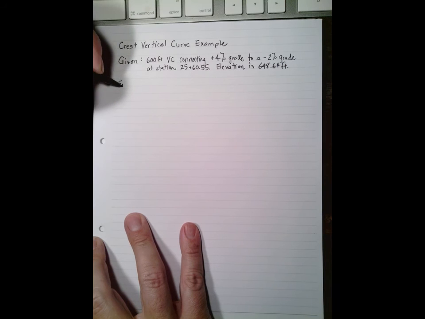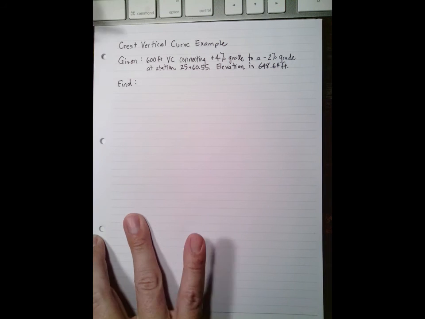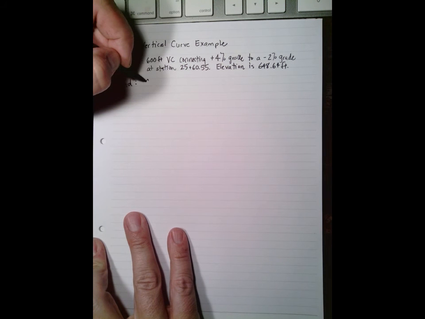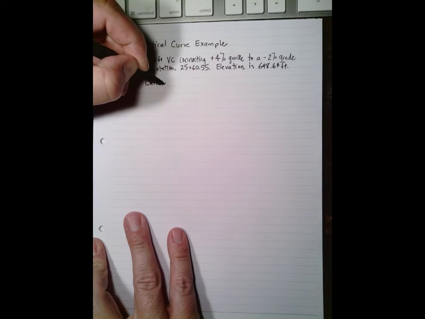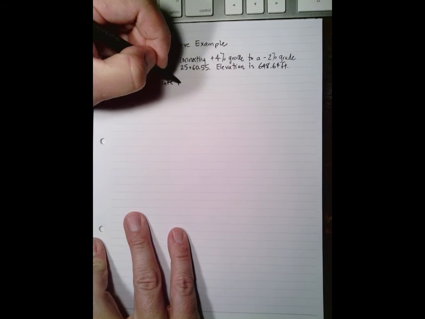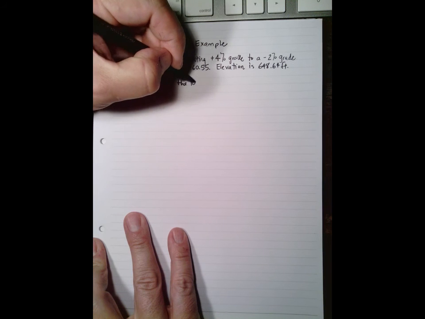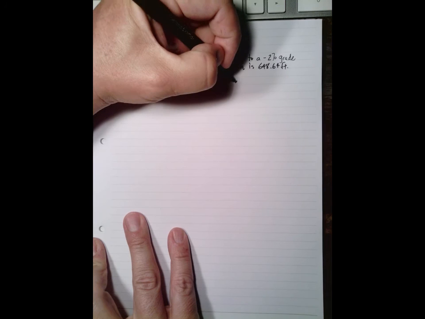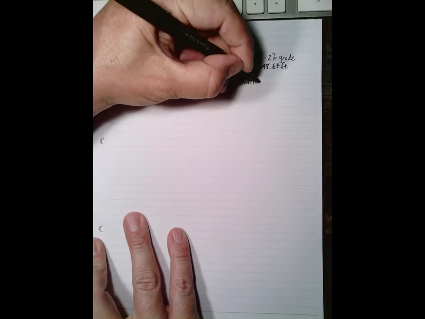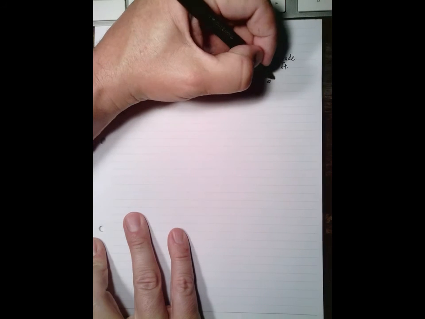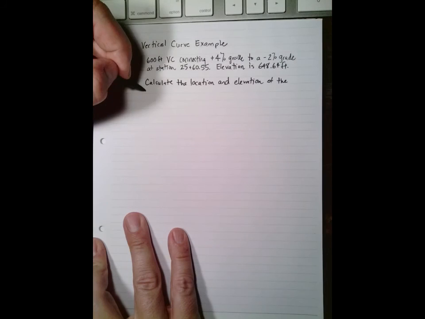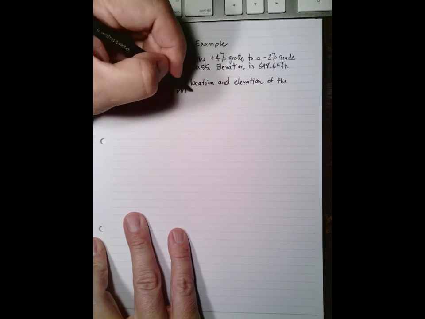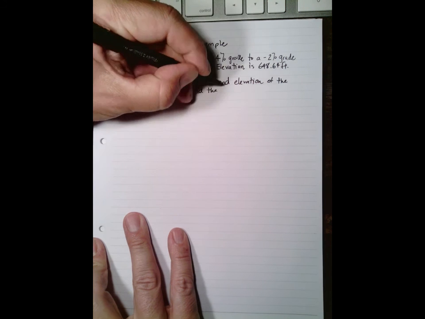So we are asked typically to find some critical pieces of information for the vertical curve. In this case, let's calculate the location and elevation of the PVC, the PVI, and the PVT.